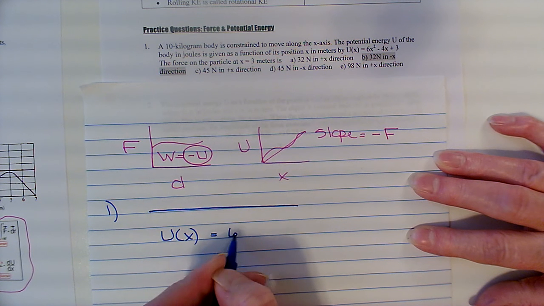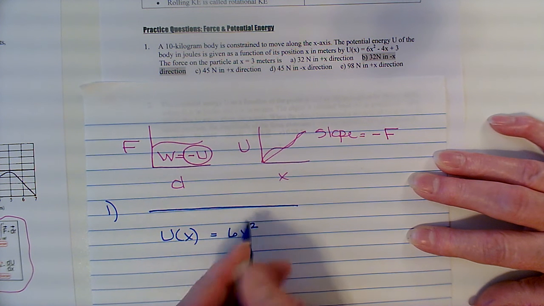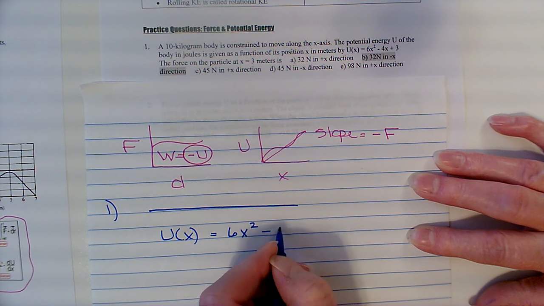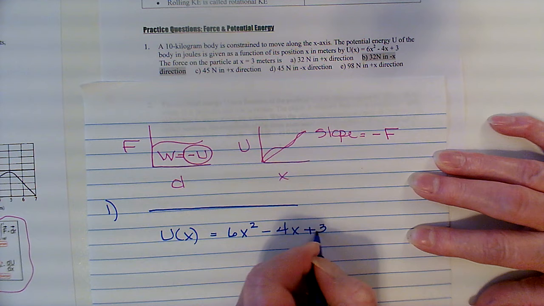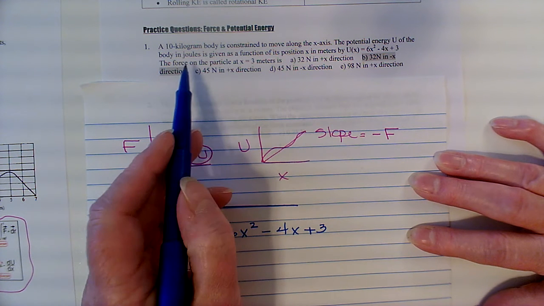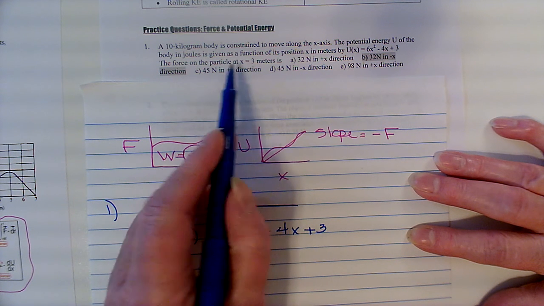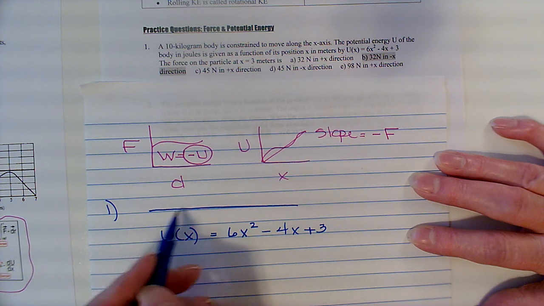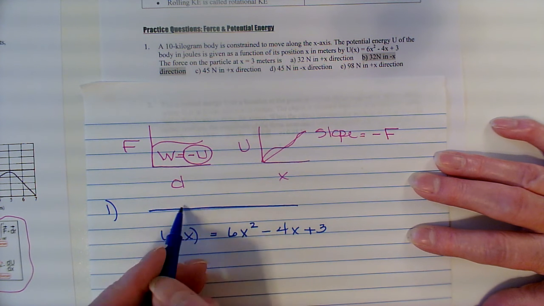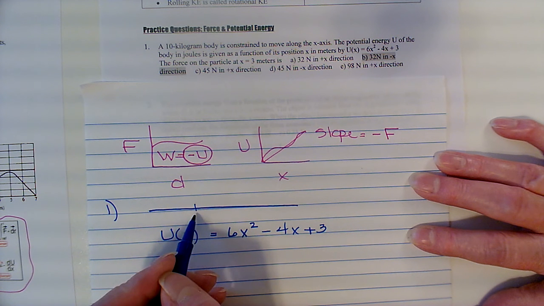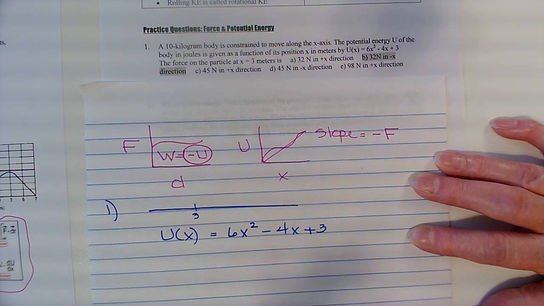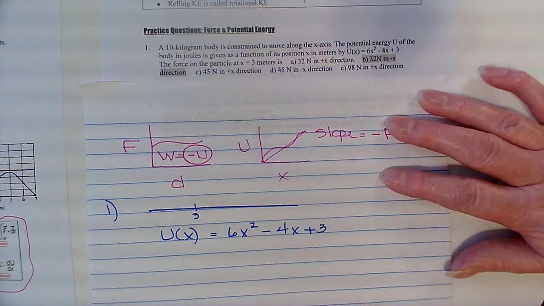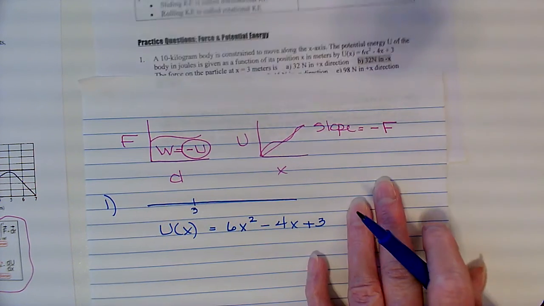So that's 6x squared minus 4x plus 3. So the force that acts on the particle when it is at x equals 3, so this particle can go along the x-axis, but when it's at x equals 3, what is the force that is acting on it at this particular moment?